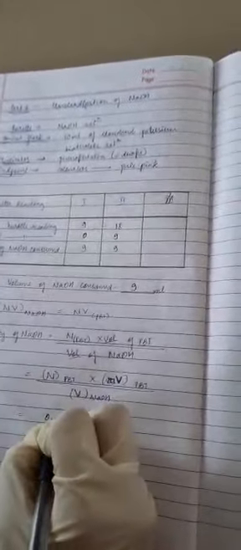So the volume of NaOH consumed overall is 9 ml in the standardization part. You can go for the calculation of the normality of NaOH. That is the normality of biphthalate into the volume of biphthalate, divided by the volume of NaOH taken. So the normality of biphthalate, what did you get? From your part A you need to take it. It is around 0.099.